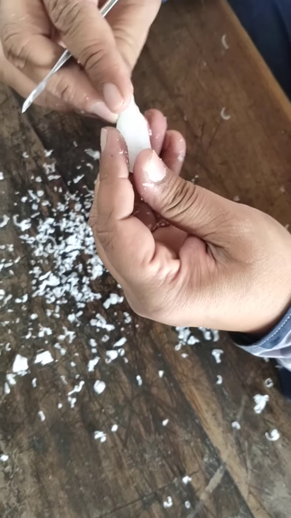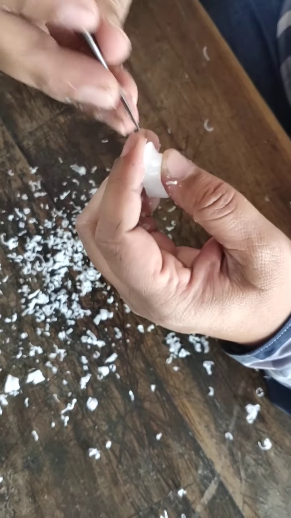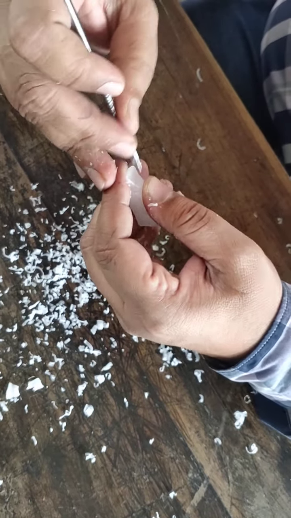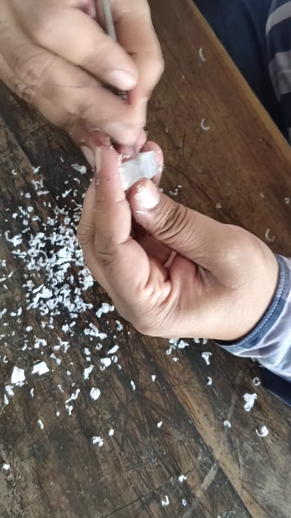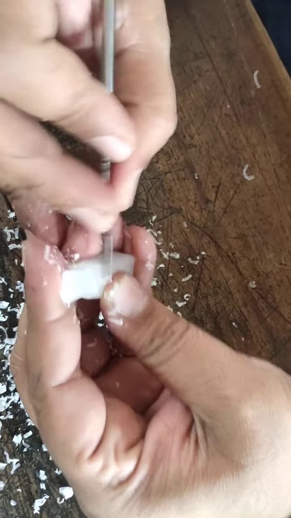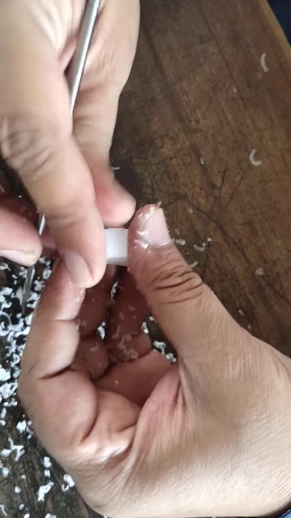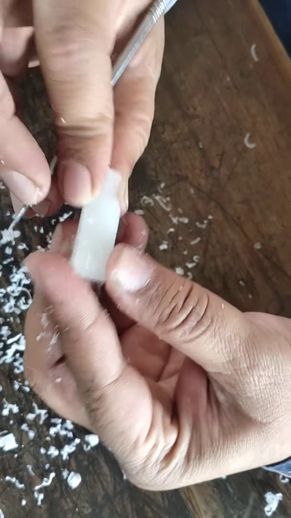Now, I can see I have almost achieved the crown. The incisal edge is thicker now, so I'll reduce it slightly. Okay, then now I'll carve the root part.